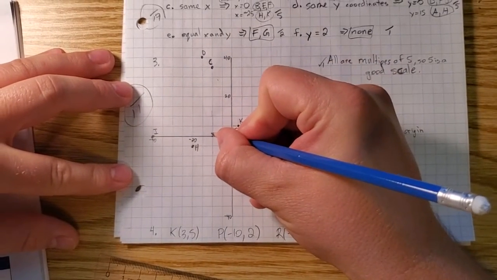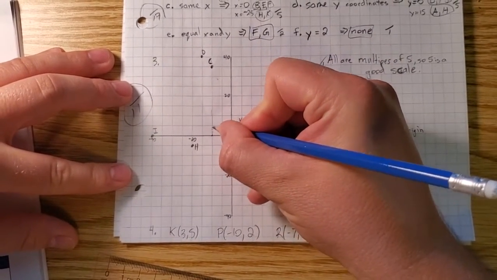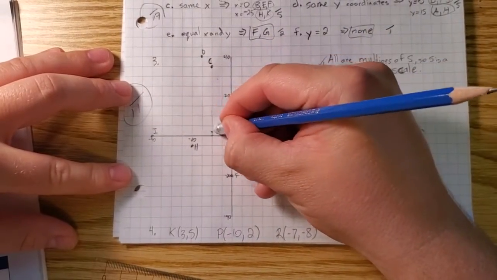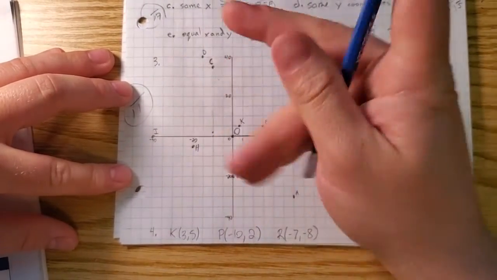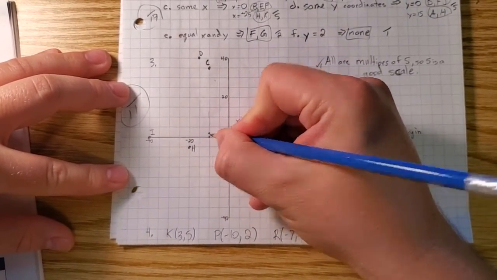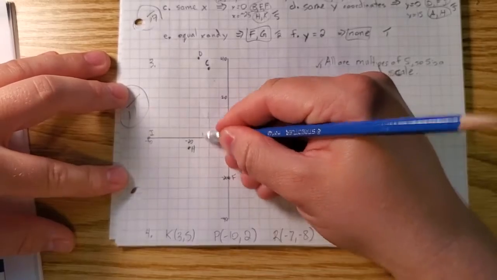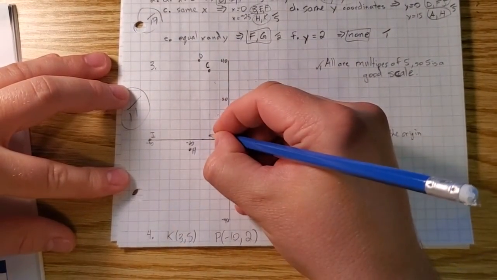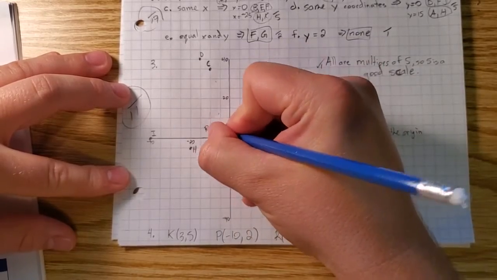Well, fifths, right? Split it up into 5s. It's going to be this point right here. It's going to be a little less than halfway up that mark. And it is 2. Okay. Oh, I meant to erase that bottom dot. So it's going to be right there, and this is letter P.